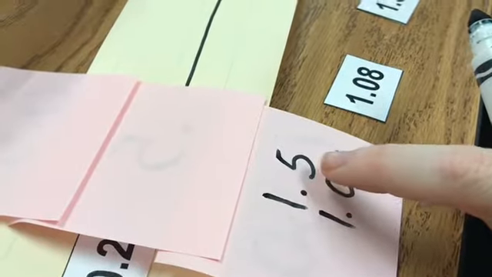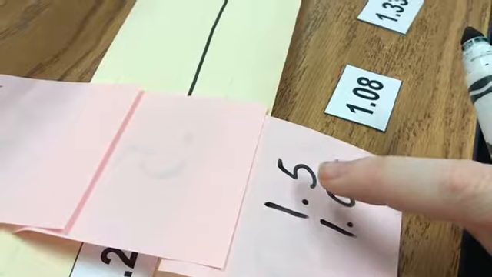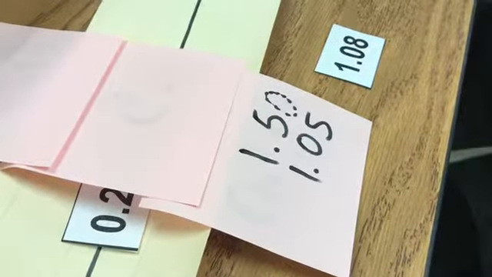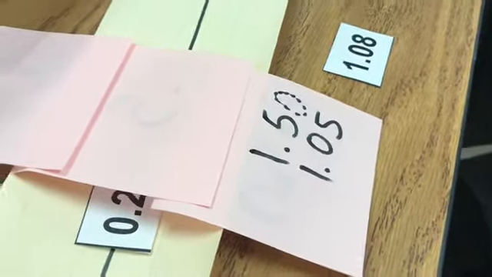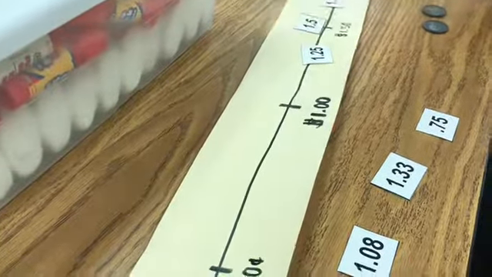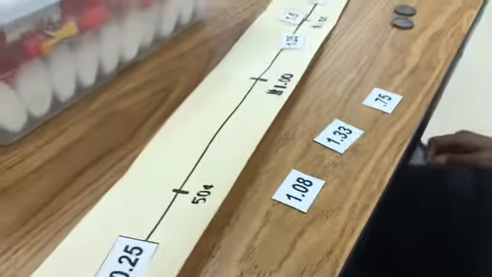Since this 5 is in the tenths place, it's like 5 dimes. So 10, 20, 30, 40, 50. If I put a 0 here, you might even be able to see it a little bit better. If I put that 0 there, does it affect the value? No. Nope. So is this one $1.05 or $1.50? Yes, ma'am. Awesome. Okay, which one is your next one?